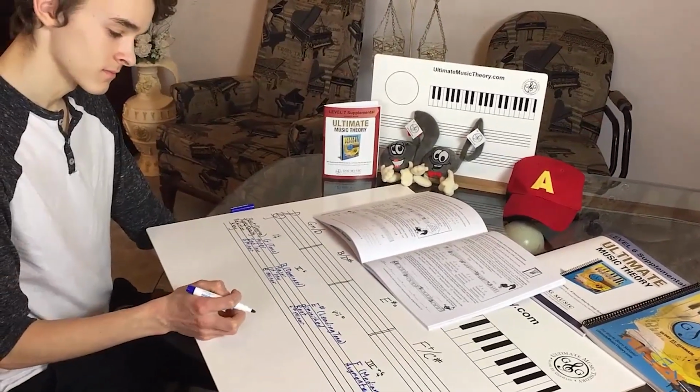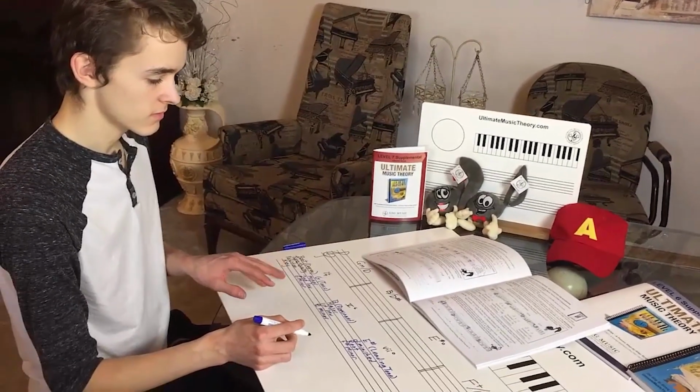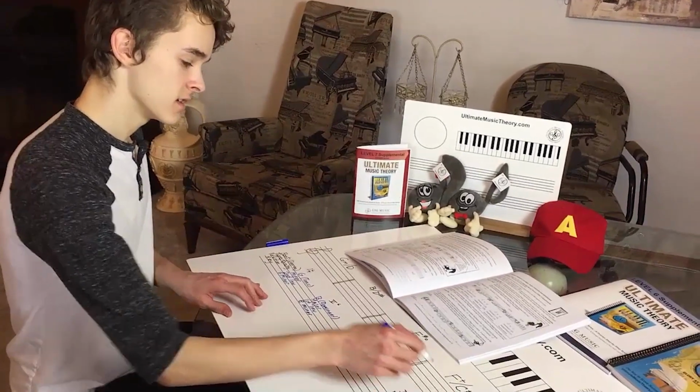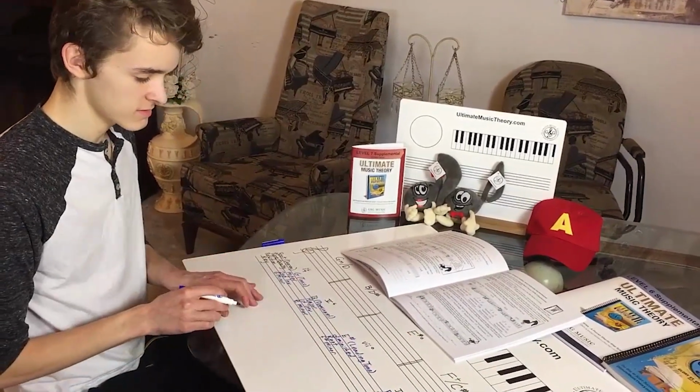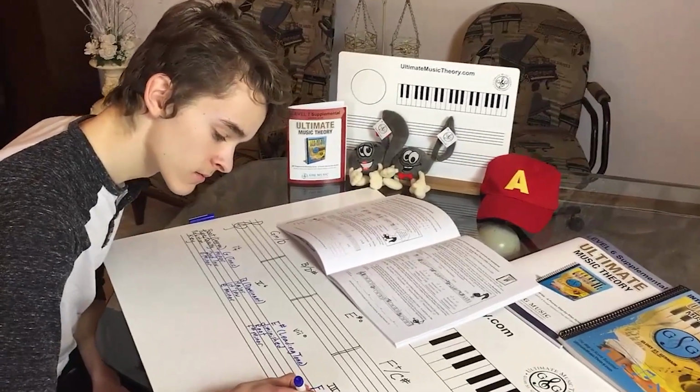Okay, now it says the position. To find the position, in root position it would be F, A, and C. And since C is on the bottom, it goes root, first, second. So it's second inversion. Second inversion, very good.